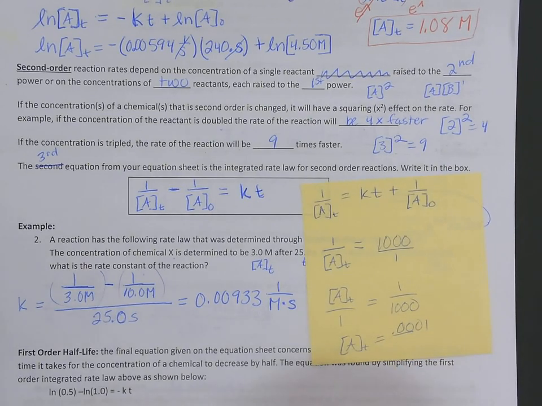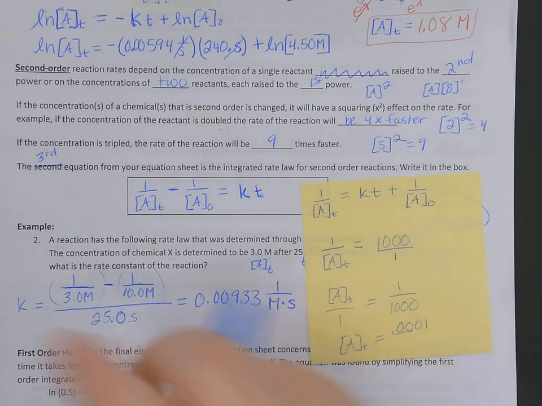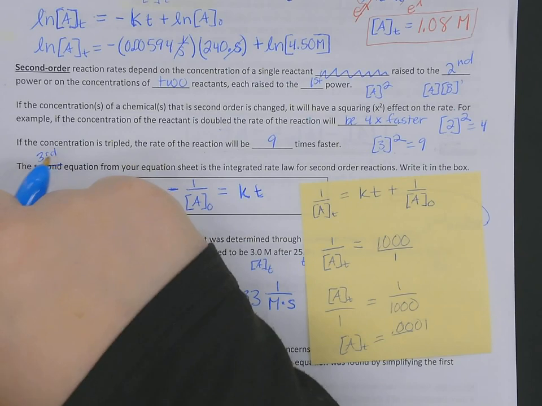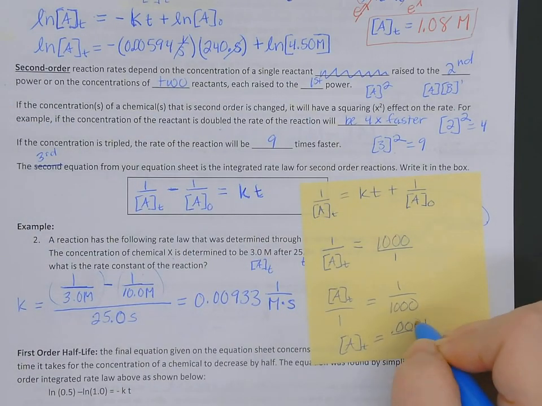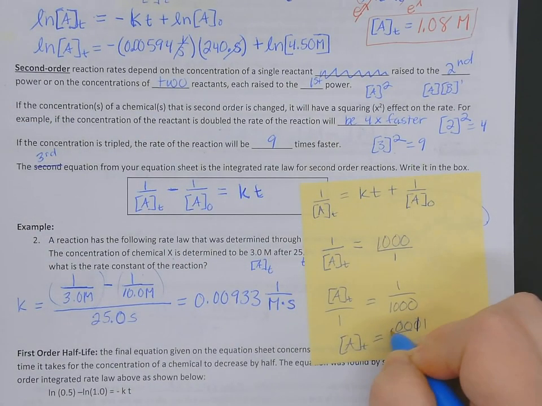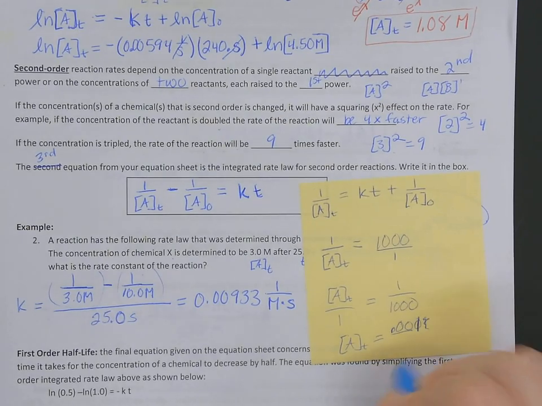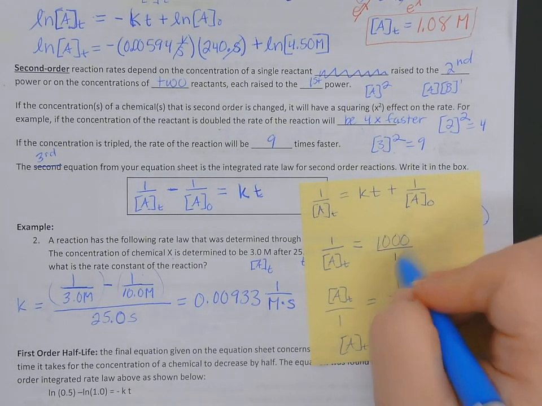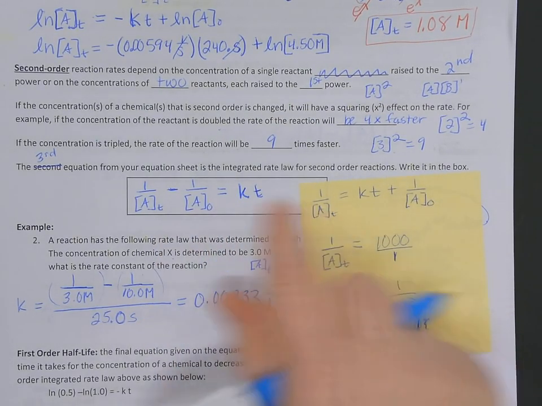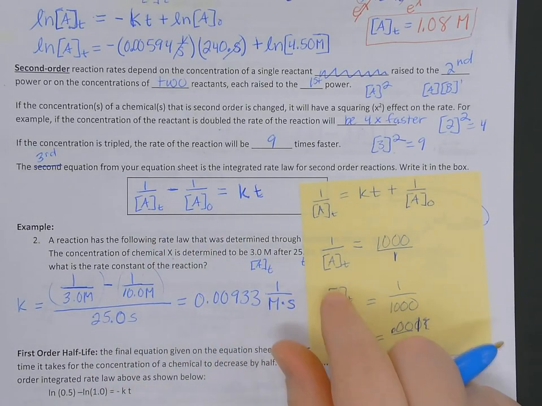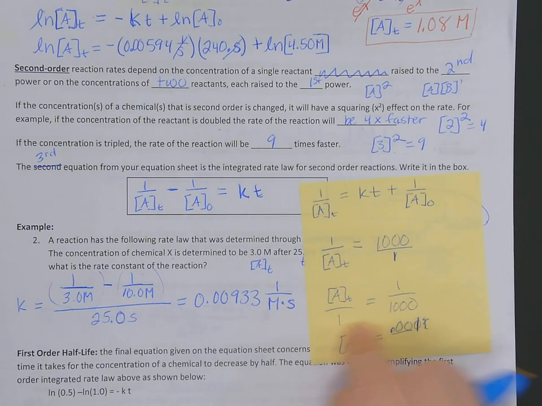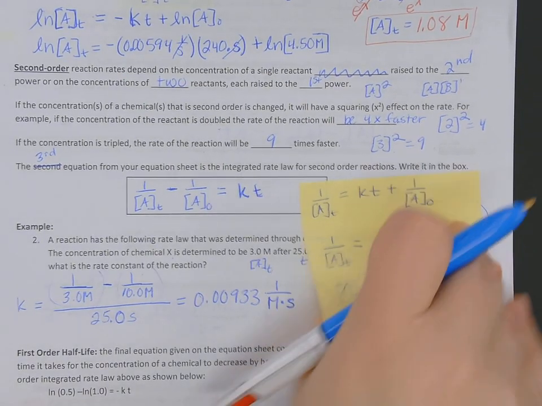0.0001. No. I feel like I have not enough zeros. Oh no, I have too many zeros. 0.001, okay, with your units. So that's a way you can think about this if you're trying to solve for one of these concentrations. Be careful with that. When you solve for that piece, you're solving for the reciprocal. Flip both sides and solve that way, okay? It's just a little side note.